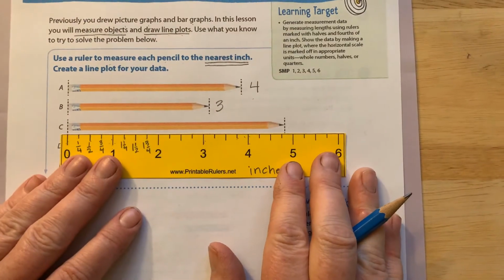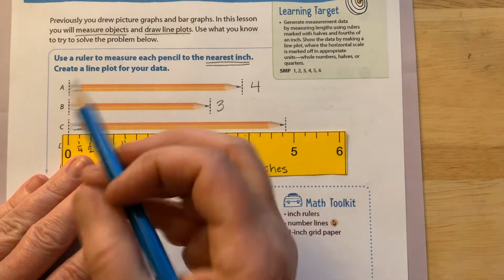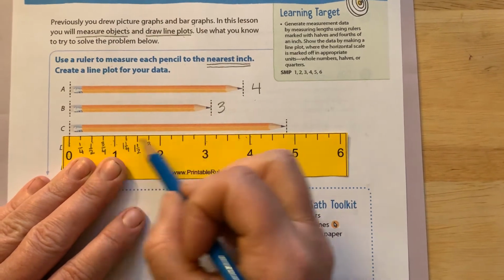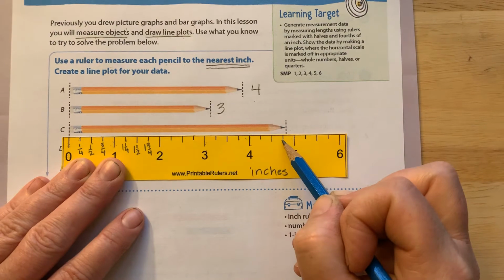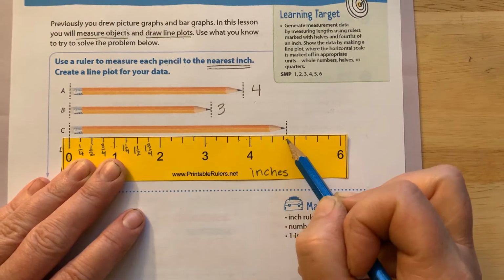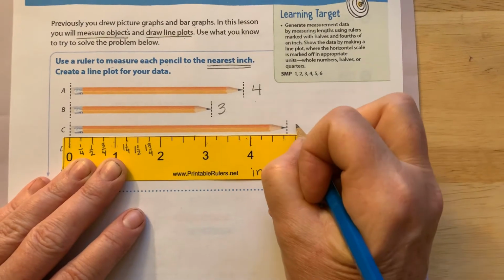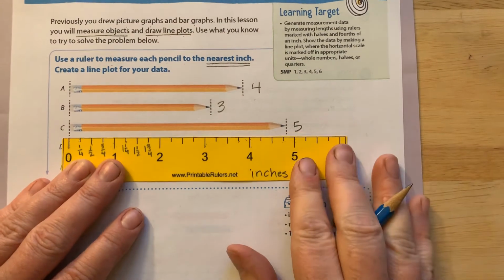And in C, this is a good long pencil. Here we go, start at the 0. Then I notice my pencil goes, oh, it's not quite to the 5. It's way past the 4. In fact, it's 4 3/4. It's almost 5. So I'm going to say 5 is the nearest inch.